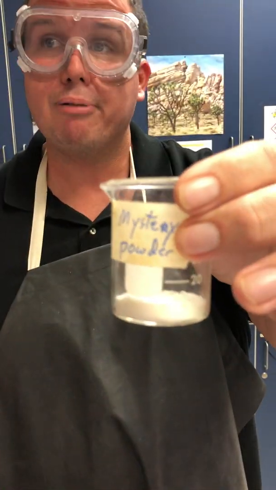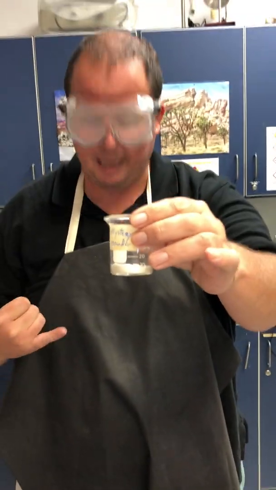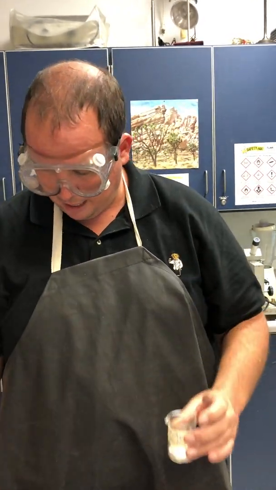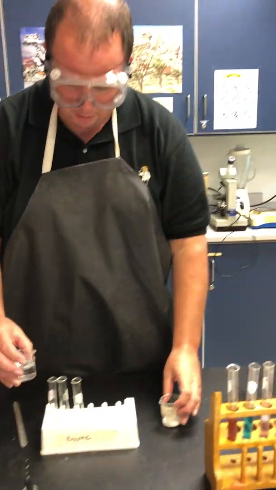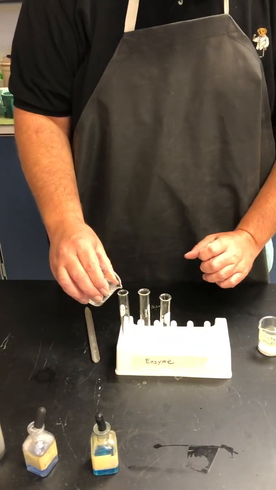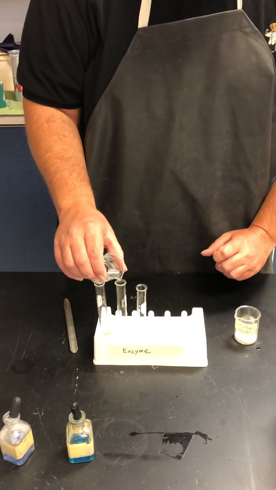In proper scientific ways, we don't dip a finger in and taste it, because you don't know what chemicals are in here. What could be in there? So what I'm going to do is first pour a little water into each of these so that it doesn't stick. I've learned that the hard way too, because it makes a big chalky mess at the bottom.